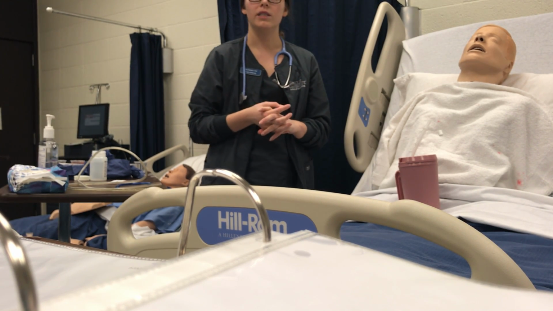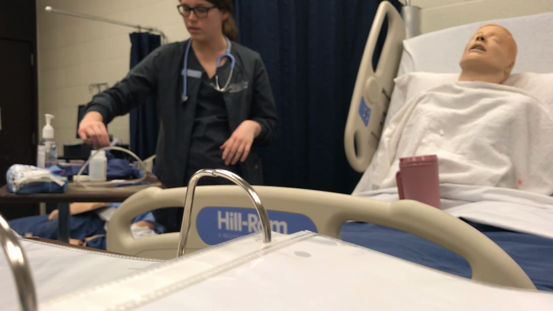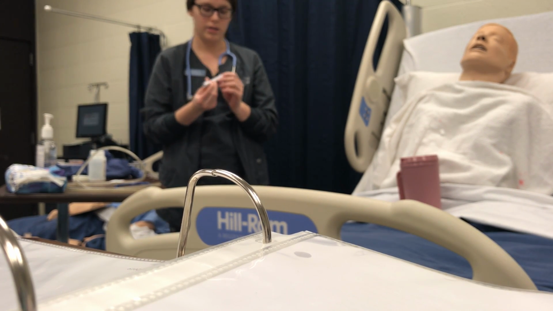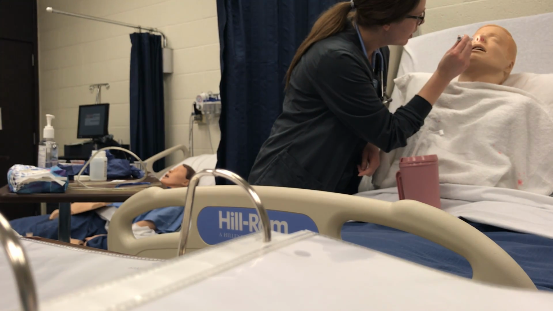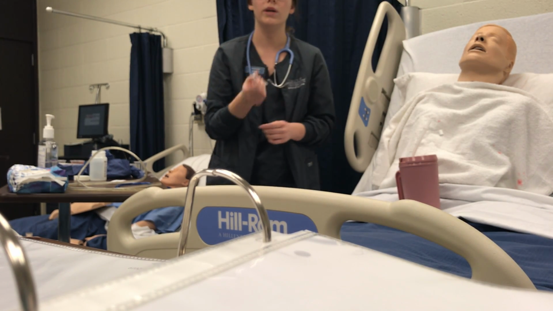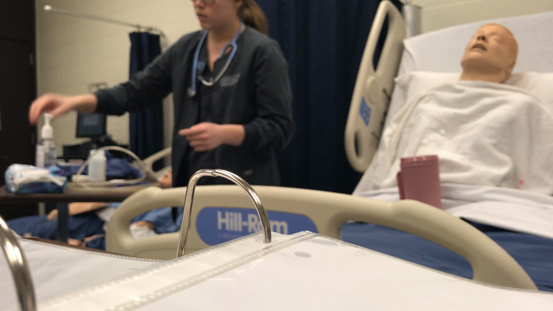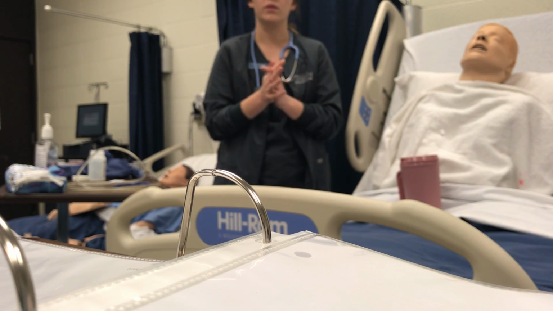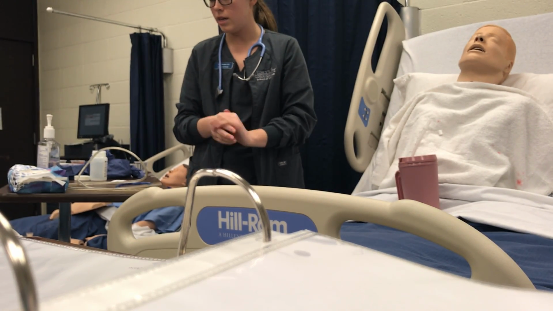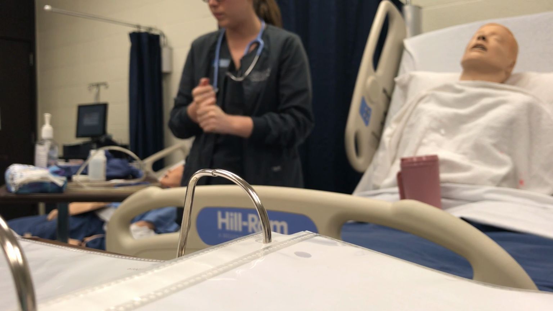All right, so once I had established that with my patient, I would want to assess the nares, just to see which one was going to provide the most airflow, which one was going to be the most patent. I think the right one is, and that's on my dominant side, so we're going to go ahead and go with that. So once I had done that, I'm going to do hand hygiene, and then I'm going to place my gloves on to measure the tube here.